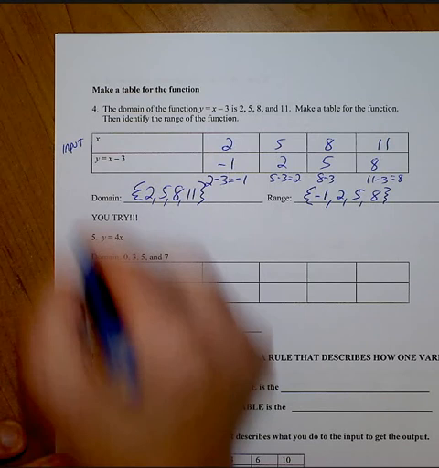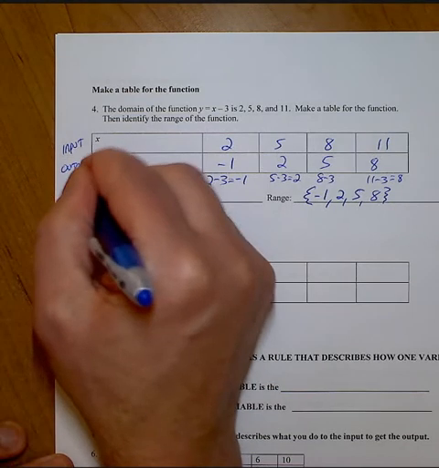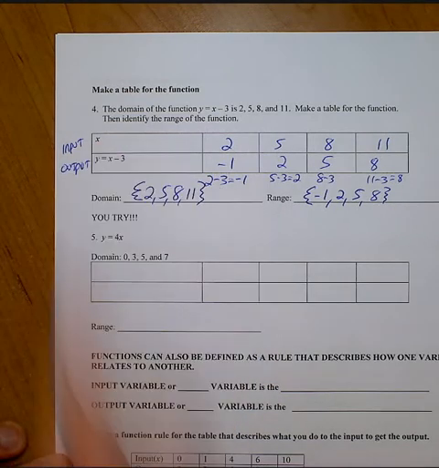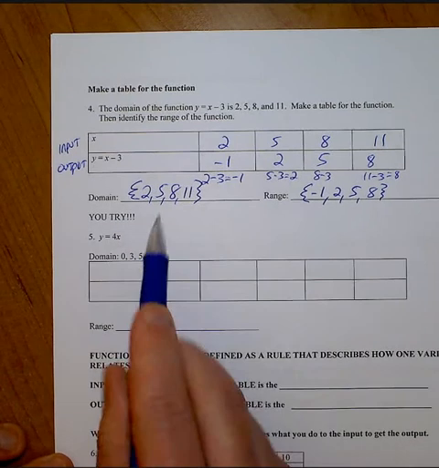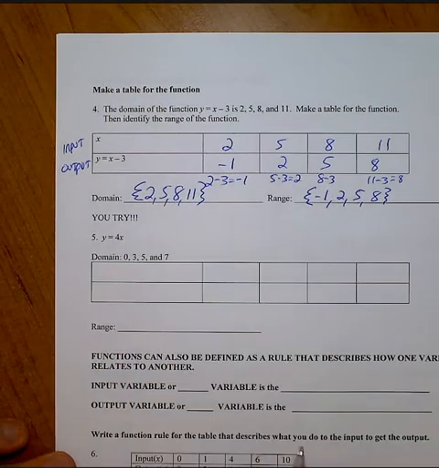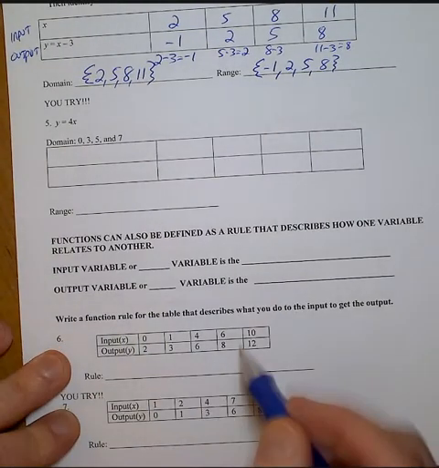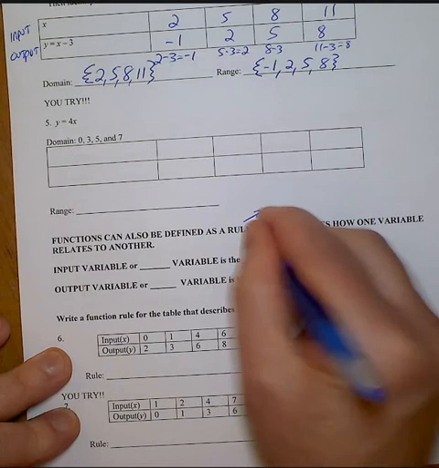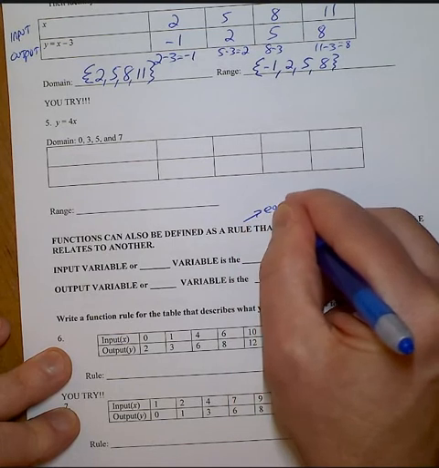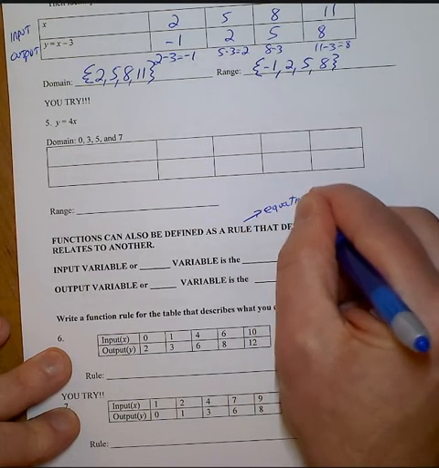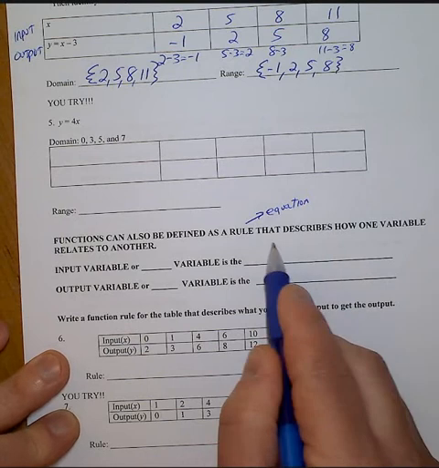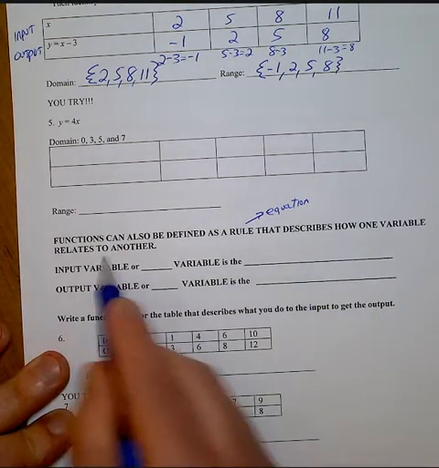So this was our output down here. Inputs and outputs. Domain, x's; range, output, y's. Number 5 is a U try. Down here, functions can also be defined as a rule. Whenever we see the word rule, we're going to think equation. We're going to make up an equation that describes how one variable relates to another variable.